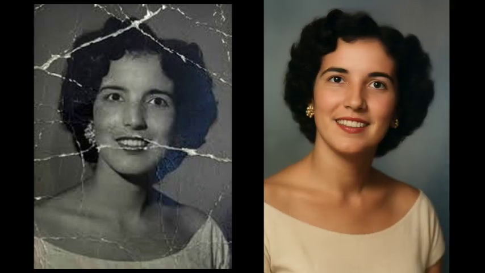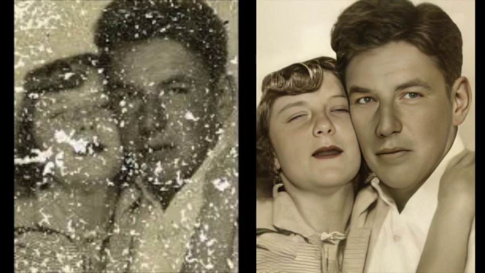Hi guys, in this video I will show you how to restore and colorize some old photos in seconds, and if you are searching for some methods for this situation, here's the best solution.